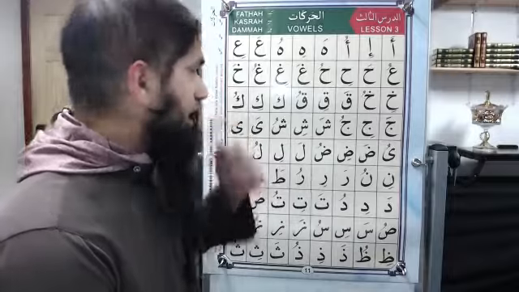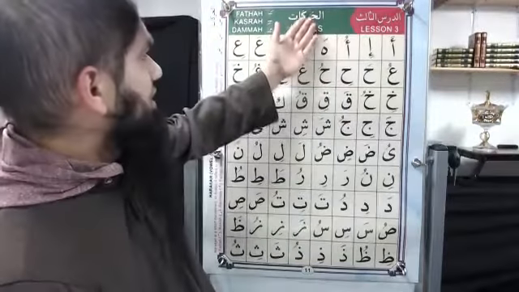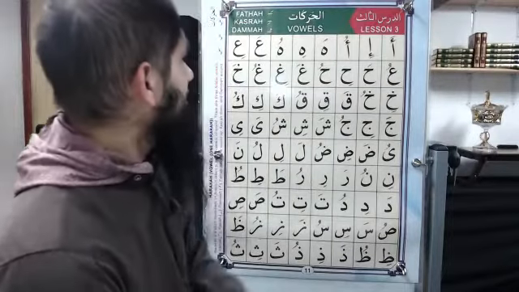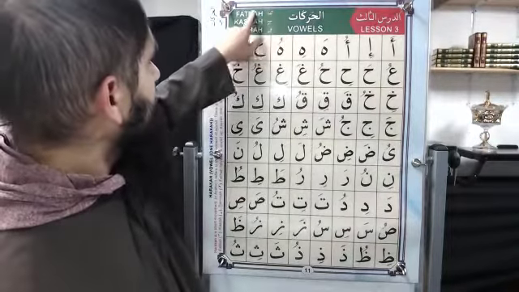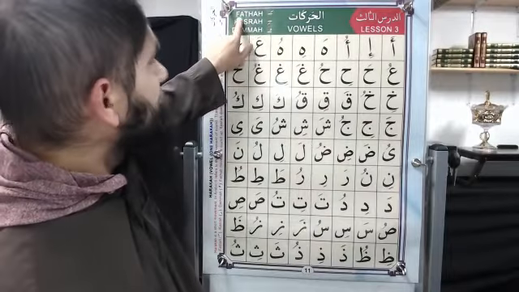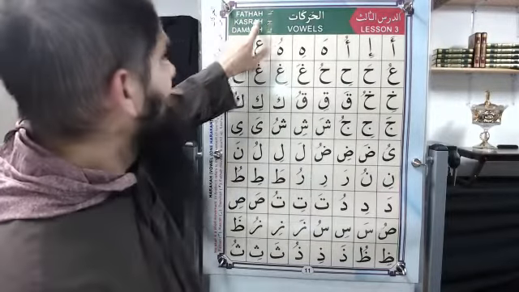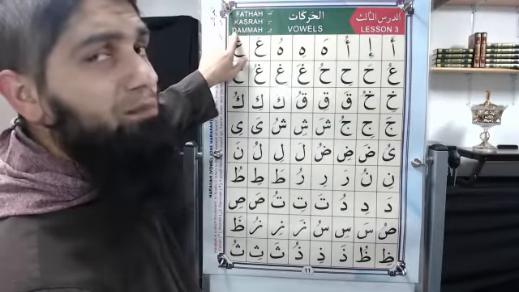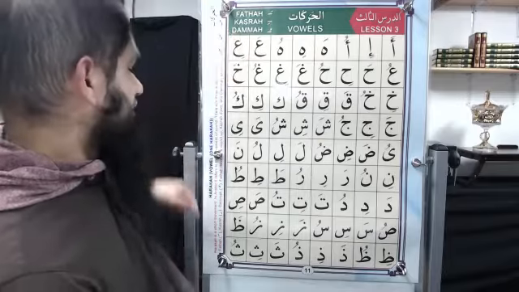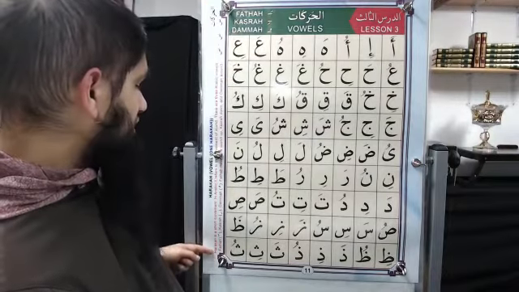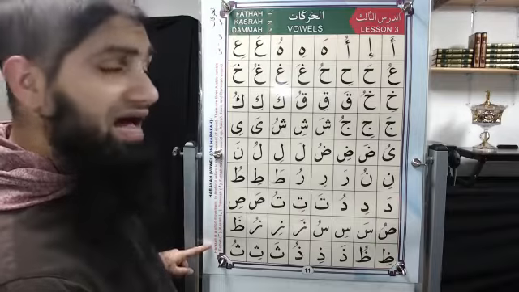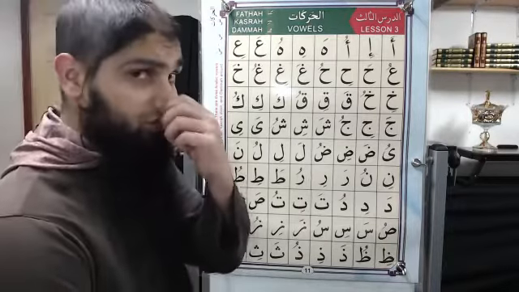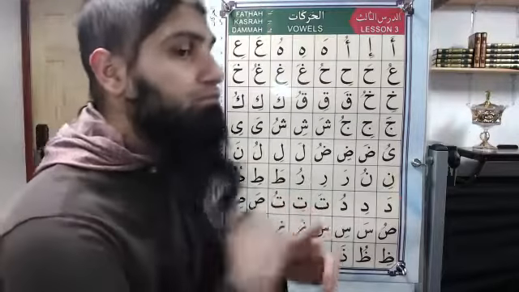In Arabic language, we have three vowels. As you can see here, they are called in Arabic al-harakat. So we have three harakat. One is called fathah, second kasrah, and then dhammah. If you see the side note in your book, on page number 11, it says haraka is a short movement. So that is the first thing we need to know: it is a very short movement.